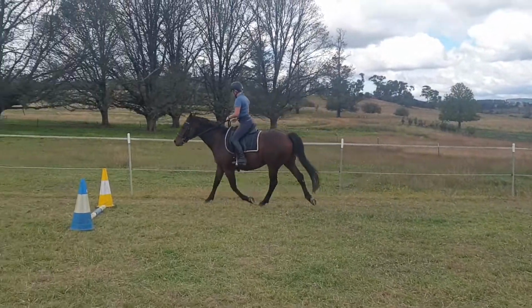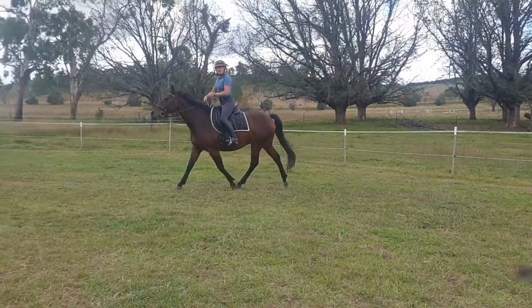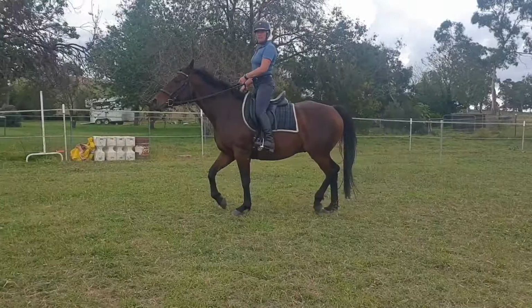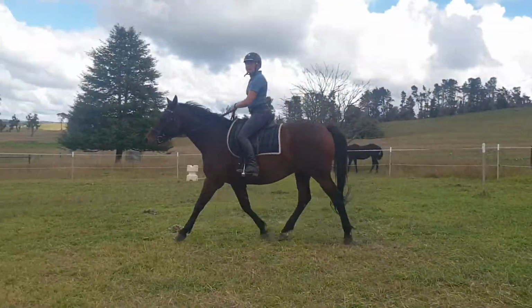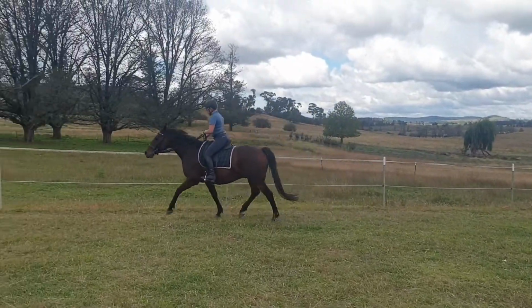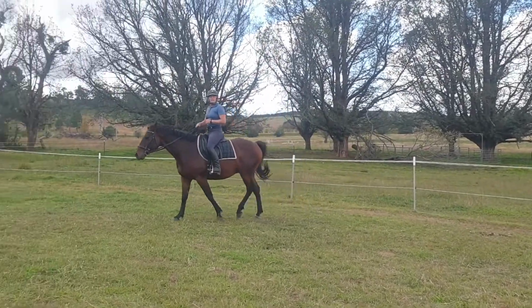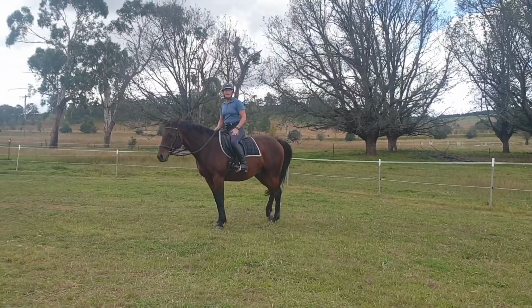Now. Notice now when I say "now" at the outside front foot hitting the ground, it's the same time that my bottom is in the saddle. Now. So just practice that and you'll find you'll have your diagonals done in no time.